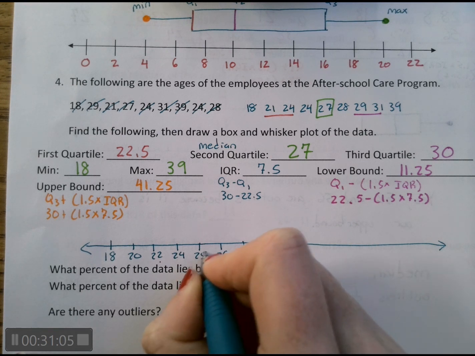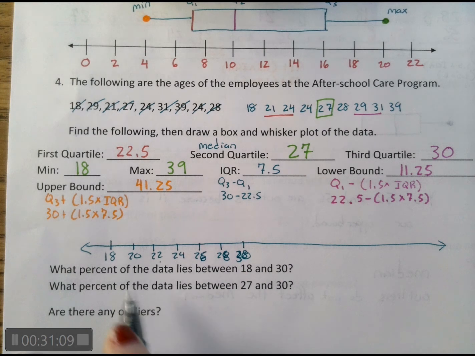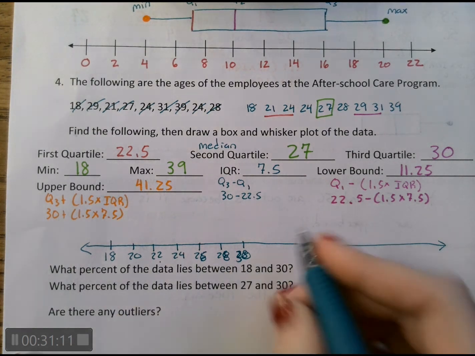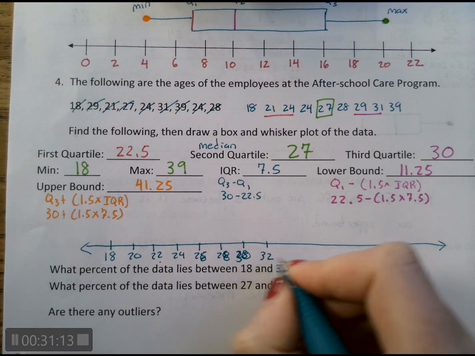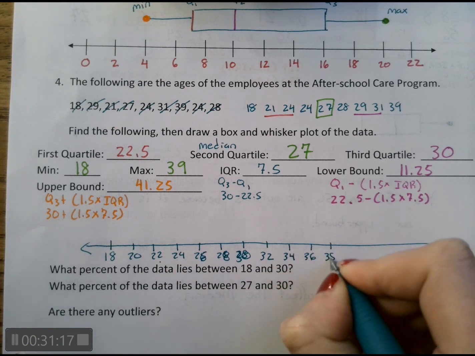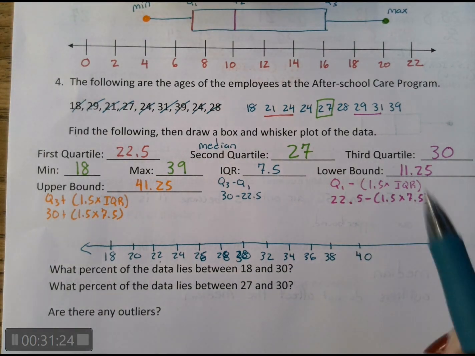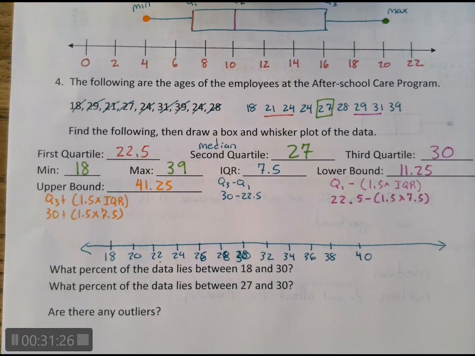Whoops. Wow. Apparently I'm not that good at going by 2s. 2, 4, 6, 8, 10. Cool. 32, 34, 36. This is what happens when you make a video with little to no sleep. And I'm going to stop at 40 because our maximum was 39.